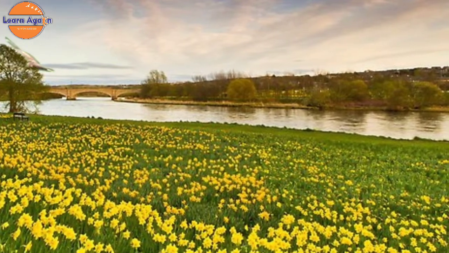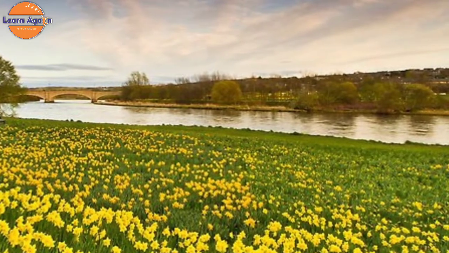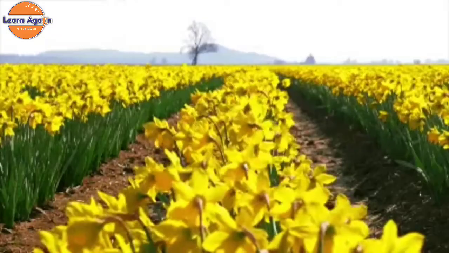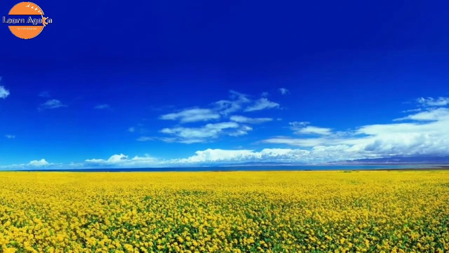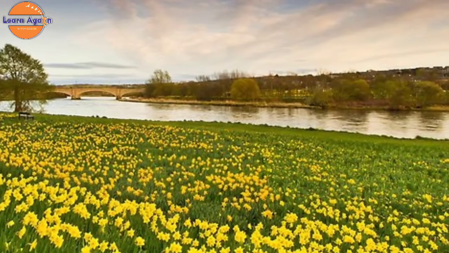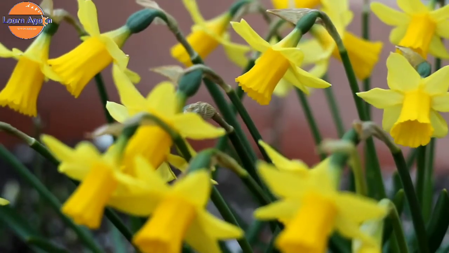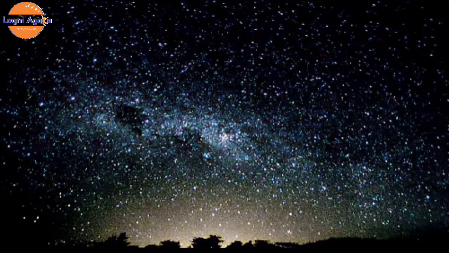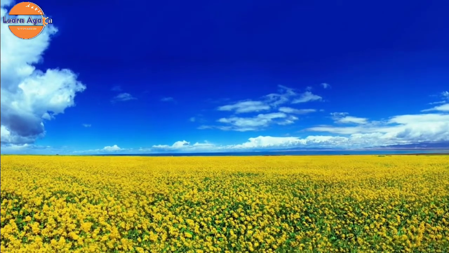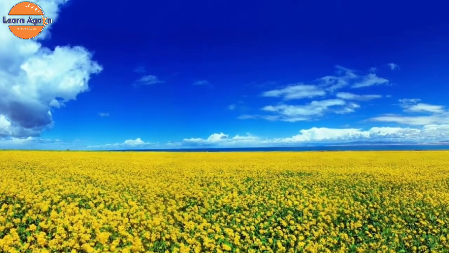I wandered lonely as a cloud that floats on high over vales and hills, when all at once I saw a crowd, a host of golden daffodils, beside the lake, beneath the trees, fluttering and dancing in the breeze. Continuous as the stars that shine and twinkle on the Milky Way, they stretched in never-ending line along the margin of a bay.